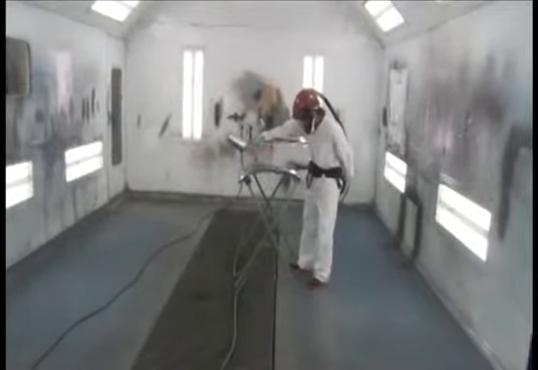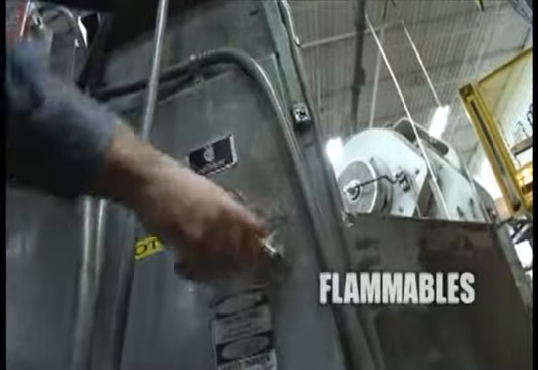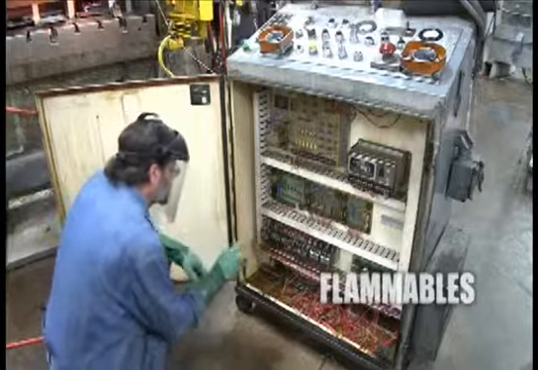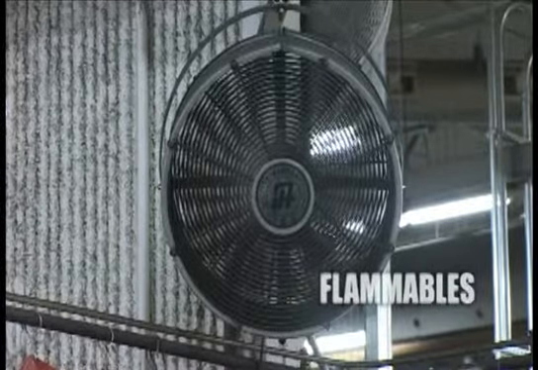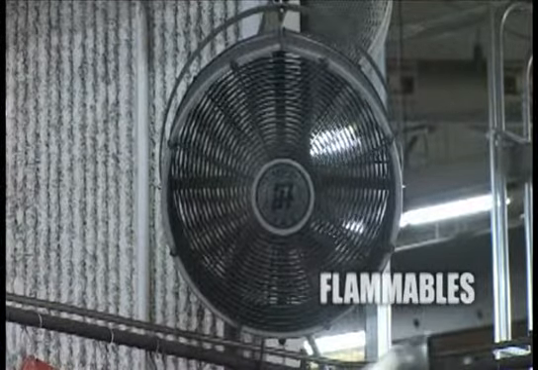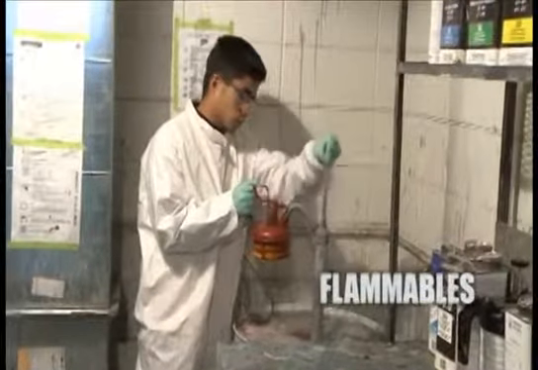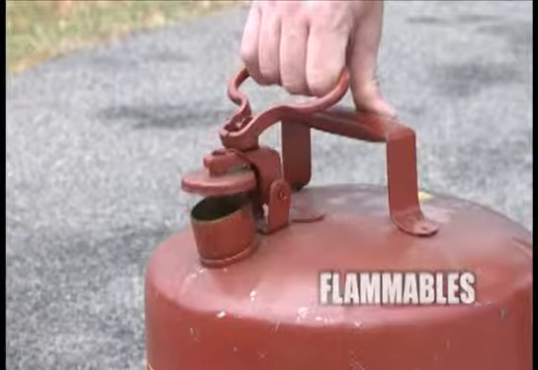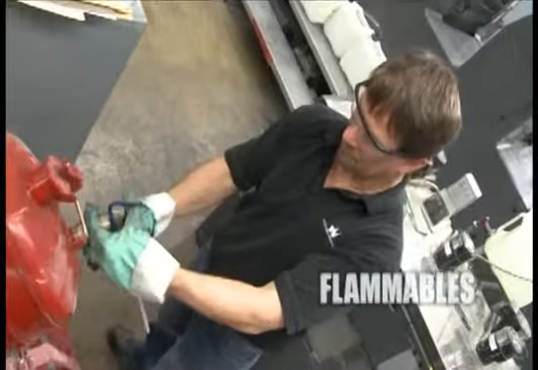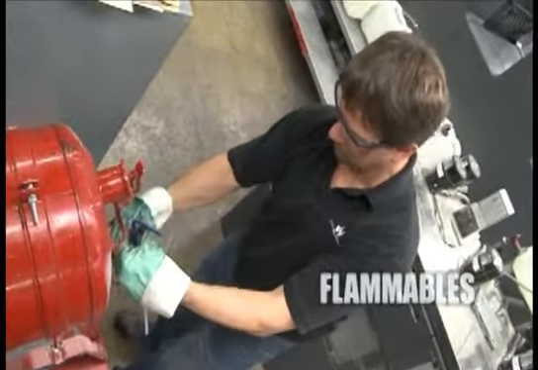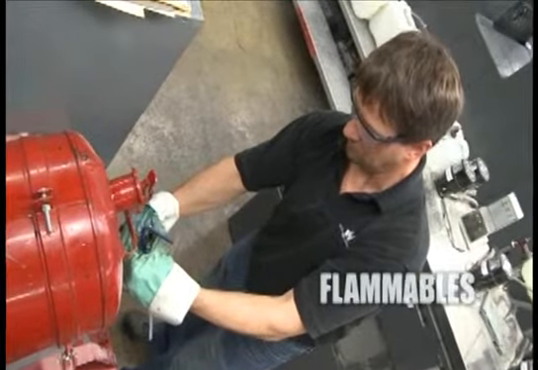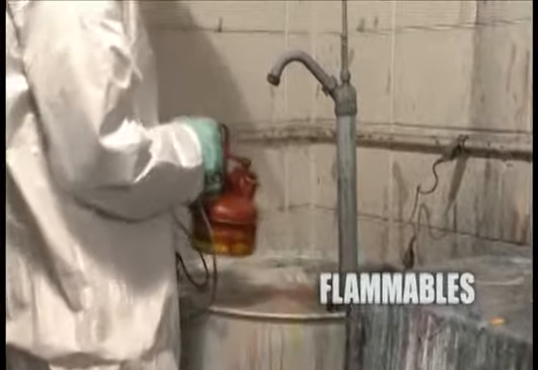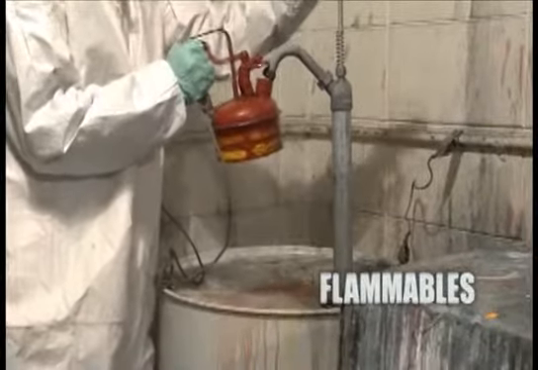We'll start with flammables. Safe use of flammables means controlling sources of ignition, including flames, sparks, and other hot work, and using good ventilation to minimize the buildup of flammable vapors. Use containers specially designed for flammable liquids that are unbreakable, have flame arresters, and spring-loaded covers. Keep only small amounts of flammables in work areas, and make sure the containers are properly labeled.